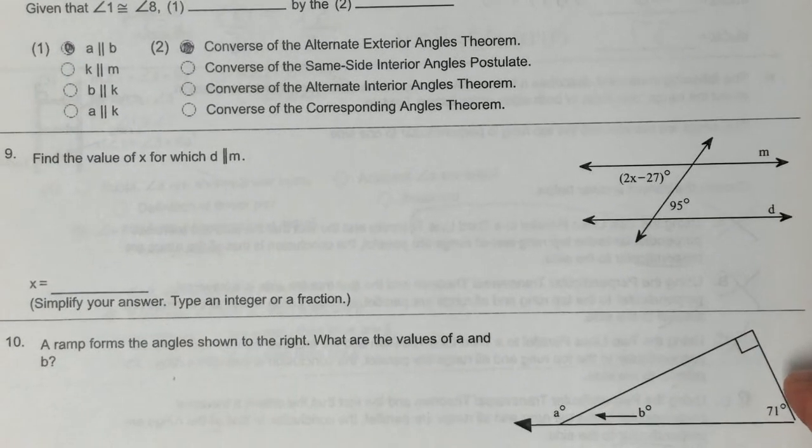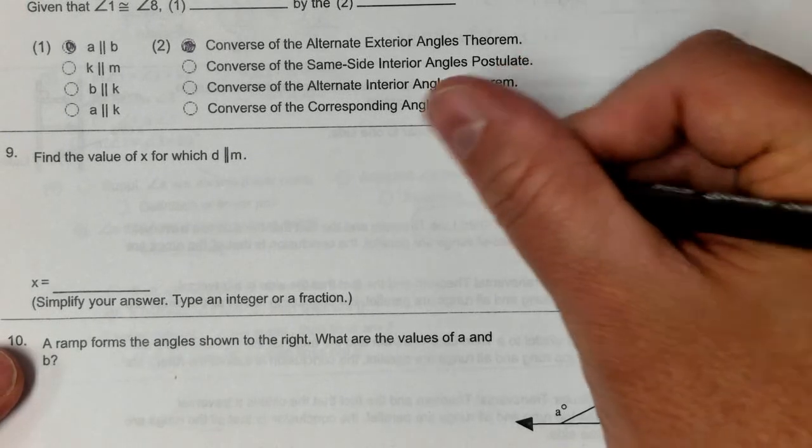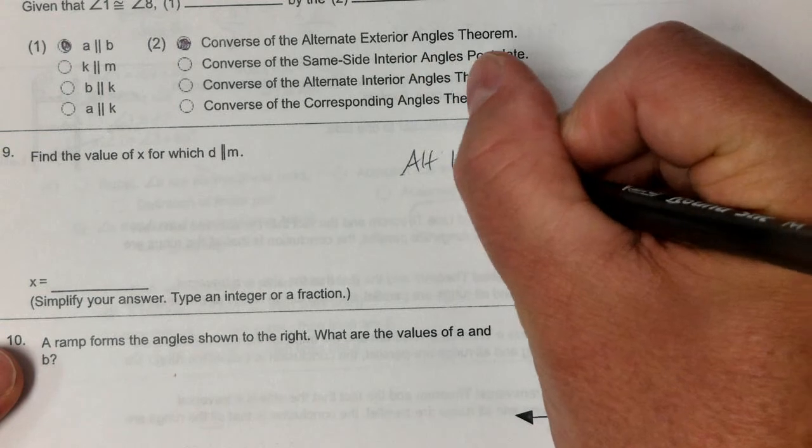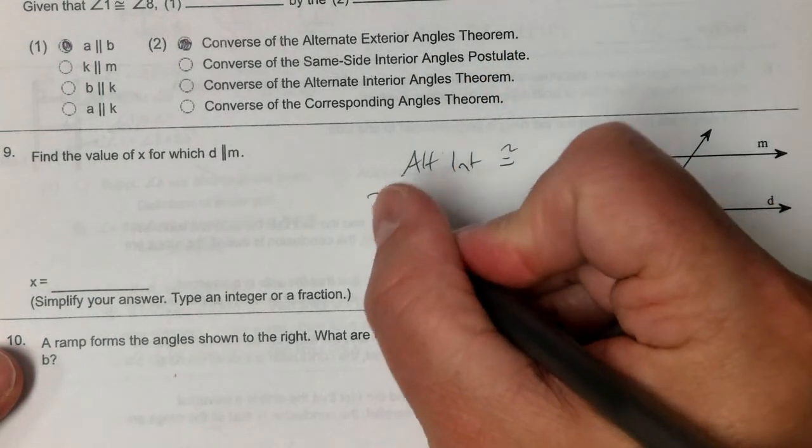Okay, number 9. On this one, they are alternate interior, and because the lines are parallel, they're congruent, so set them equal.